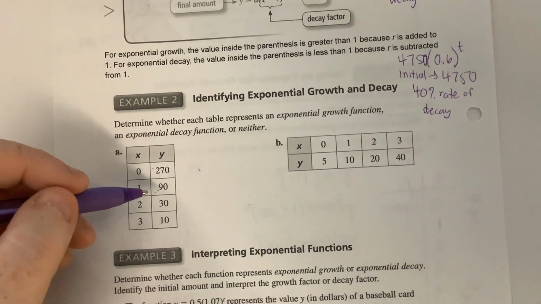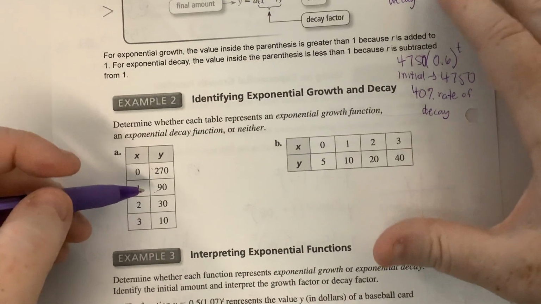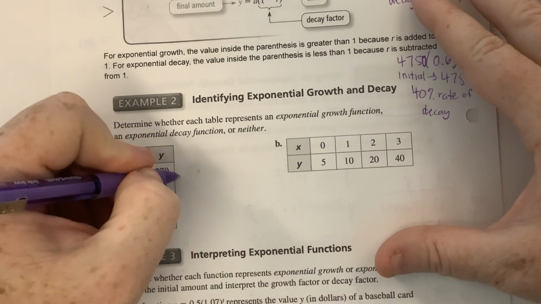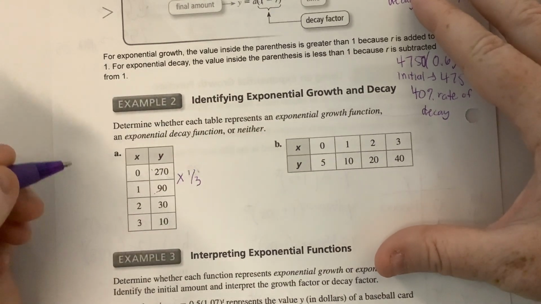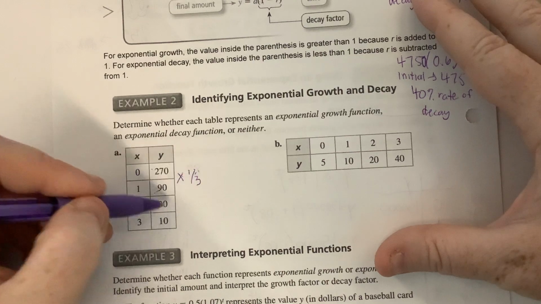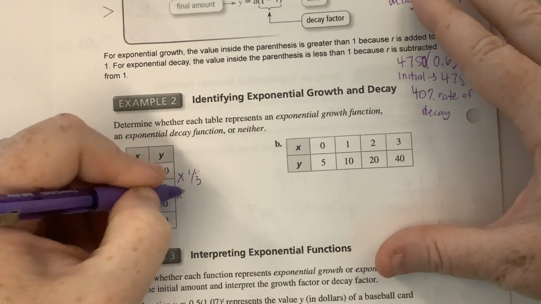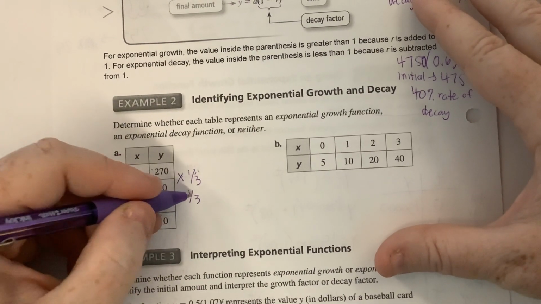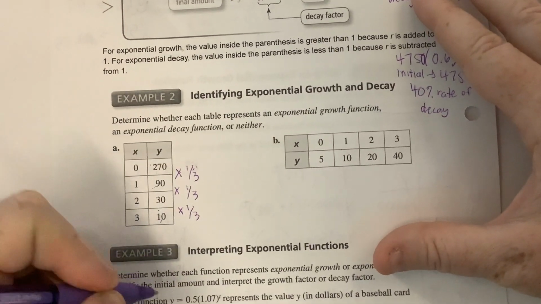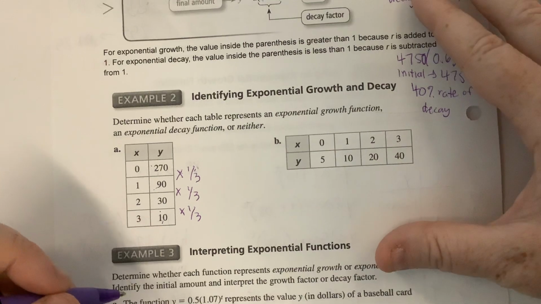But we want to see if it's multiplying by the same thing. So dividing by 3 is actually the same as multiplying by 1/3. So we're going to say multiply by 1/3. And so then 90 times 1/3, does that equal 30? Yes, it does. And then 30 times 1/3, does that equal 10? Yes, it does. And then you'd be able to keep predicting the next values.